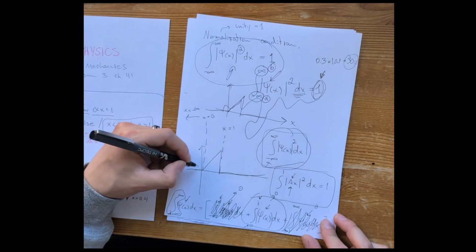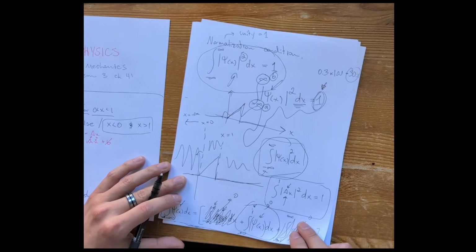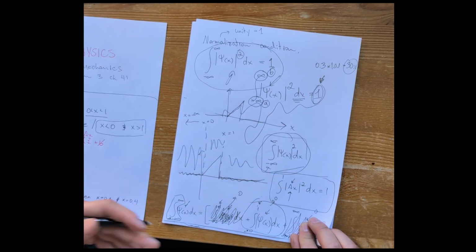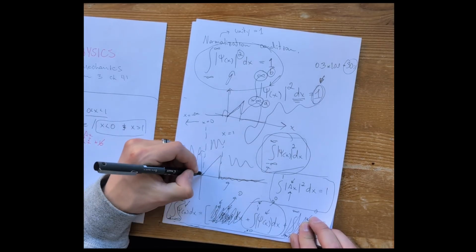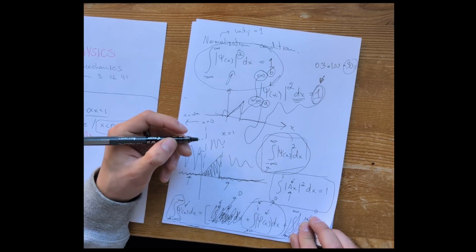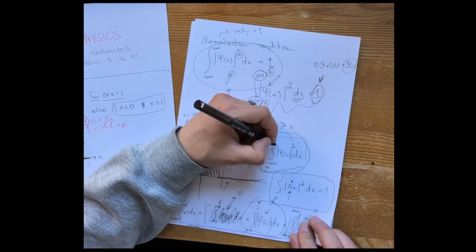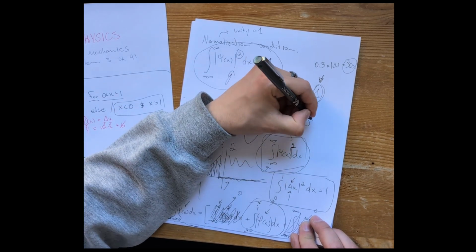So you could break it up into 3 sections. The section over here, the section over here, the section over here. Wherever the wave function is 0, you can just remove that integral because the area underneath this and underneath this is 0. All you care about is the area under this. Technically, it's under this absolute value squared, right? Remember, we have absolute value squared. Do not forget that.